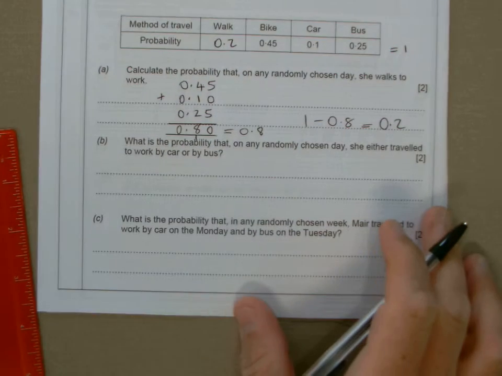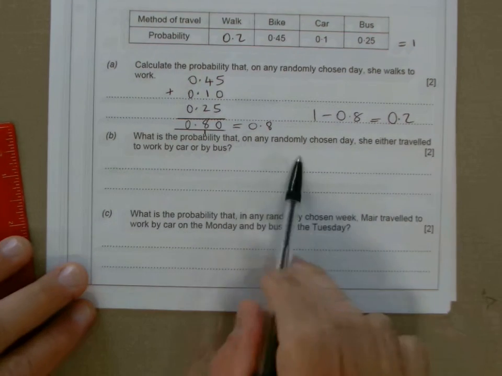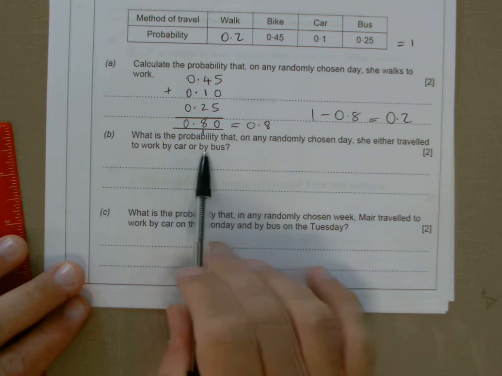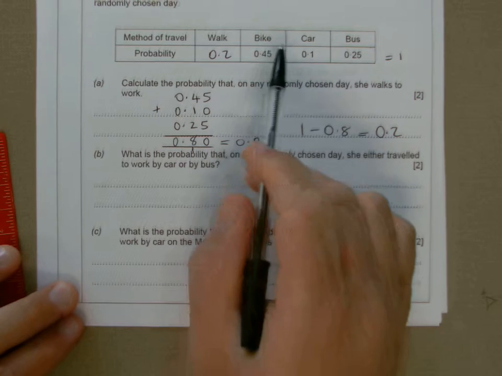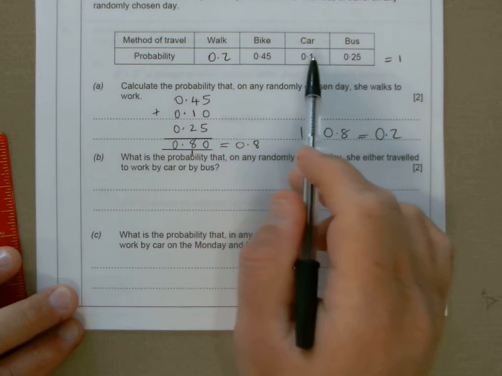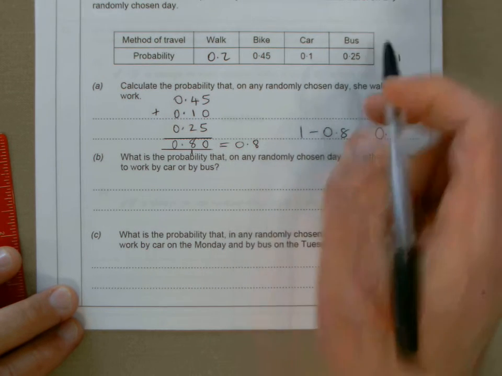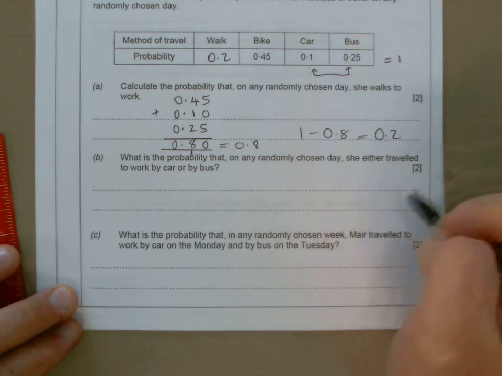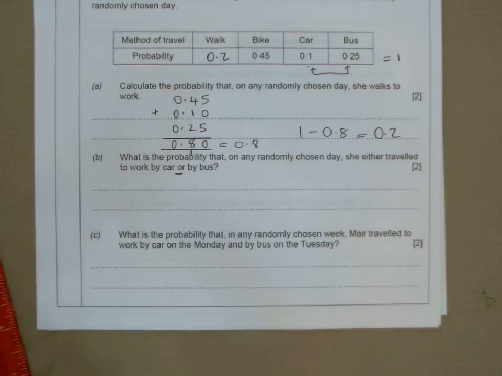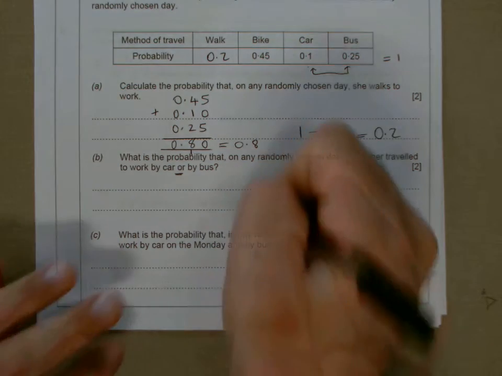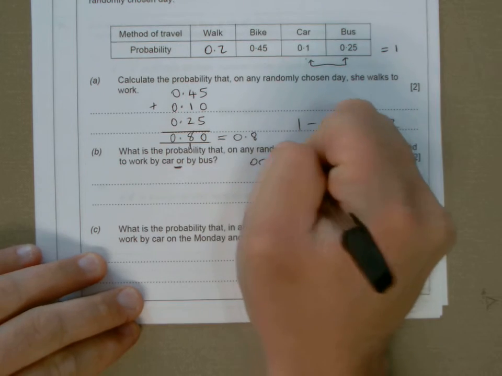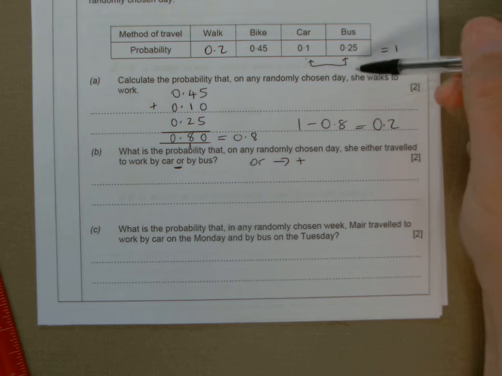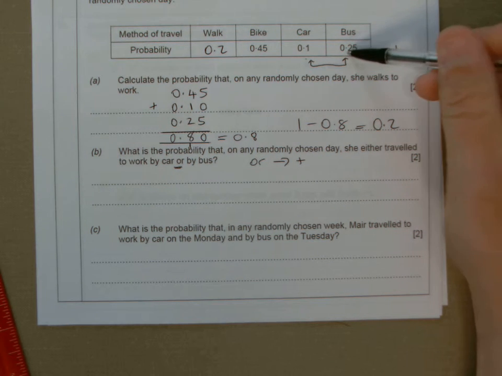Part B. It says what is the probability that on any randomly chosen day she either travelled to work by car or by bus. Car or bus. Well, it's these probabilities here. Now, she either goes by car or bus. And when we see this word or in probability, or means to add. So we literally got to add these two together, because it's either option. It's either this or this.